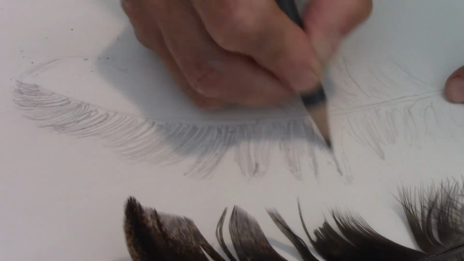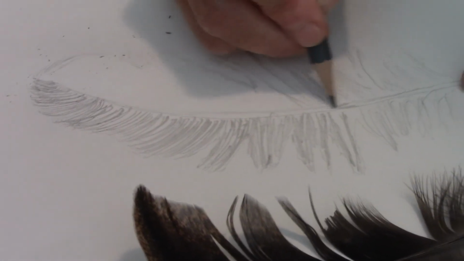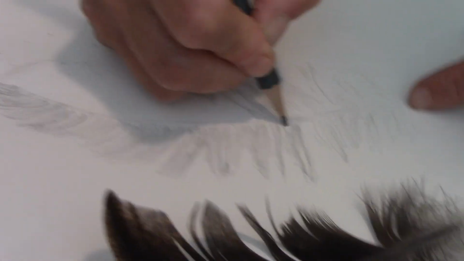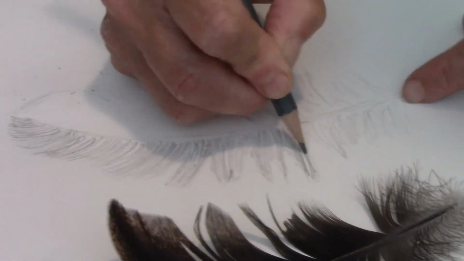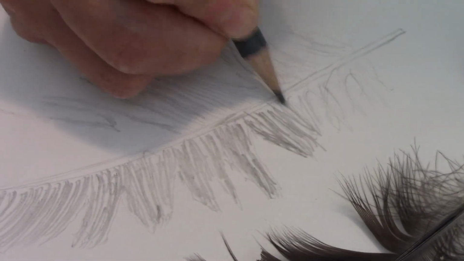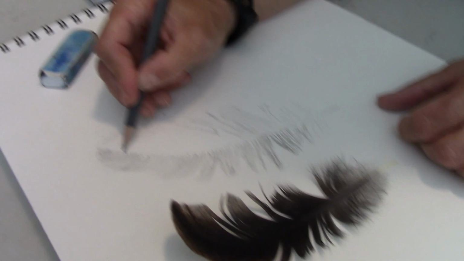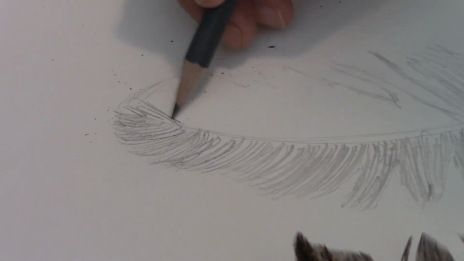So remember, with this line quality, we are not shading in terms of doing the traditional kind of shading. We're shading by having lines close together. All right. Now we're going to come back out here, and these lines on this side are more diagonal, not so swooping.